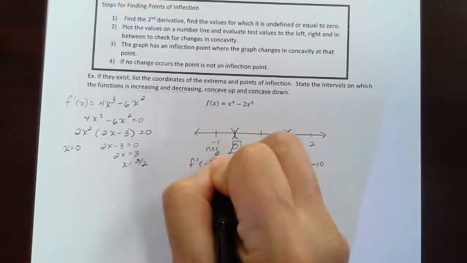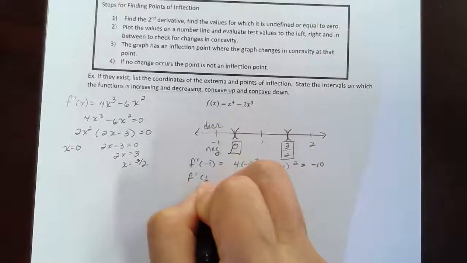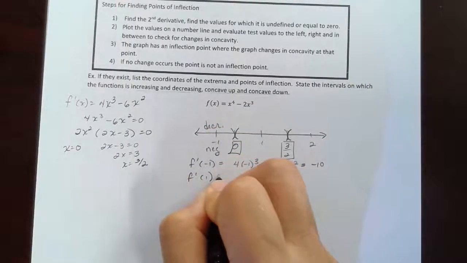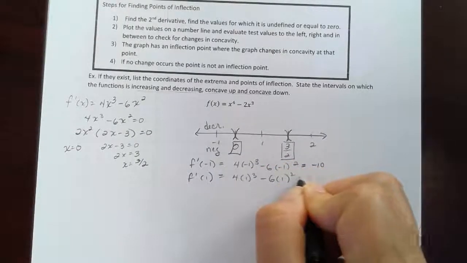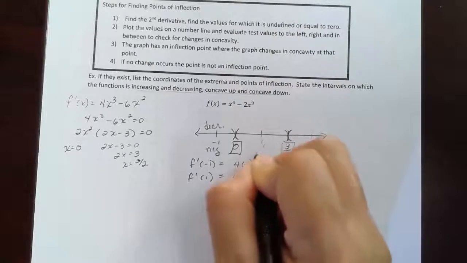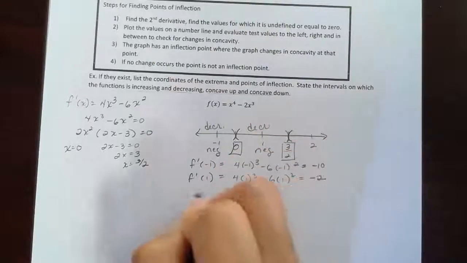Since we're negative on this interval, we'll be decreasing. F prime of 1 will be 4 times 1 cubed minus 6 times 1 squared, so 4 minus 6 will be negative 2. Again, negative, so we're still decreasing.